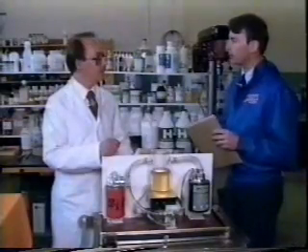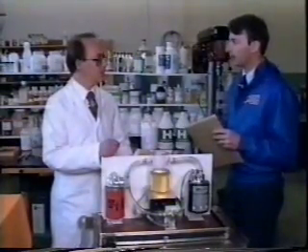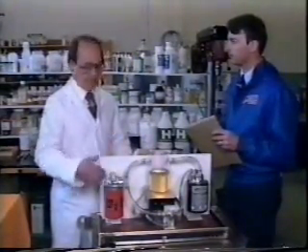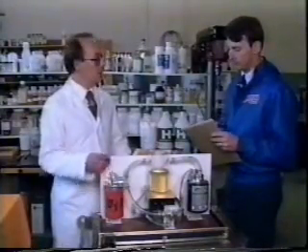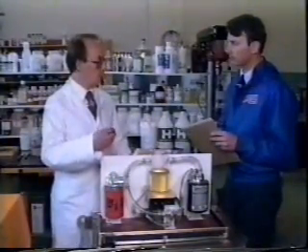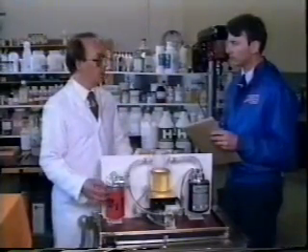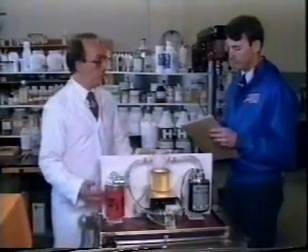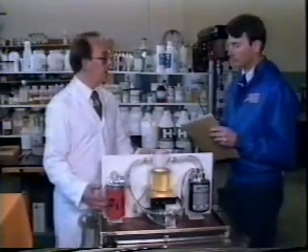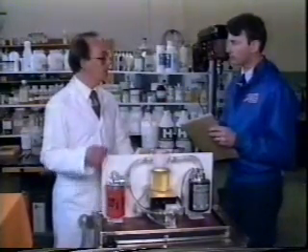What exactly is the difference between full flow filtration and bypass filtration? In a full flow system like we have here, all the oil that's coming from the oil sump or the oil reservoir and being delivered to the engine must pass through here. So we're forcing oil through at a very high rate, volume-wise and at a high speed.